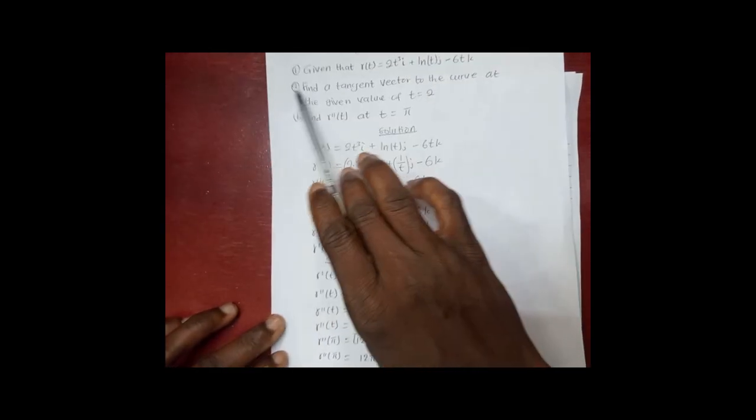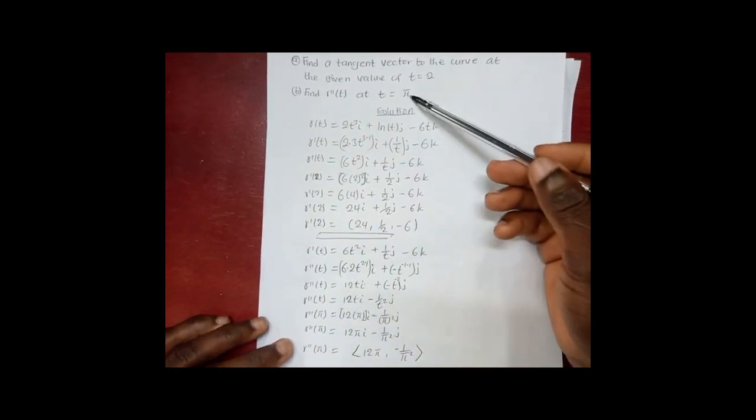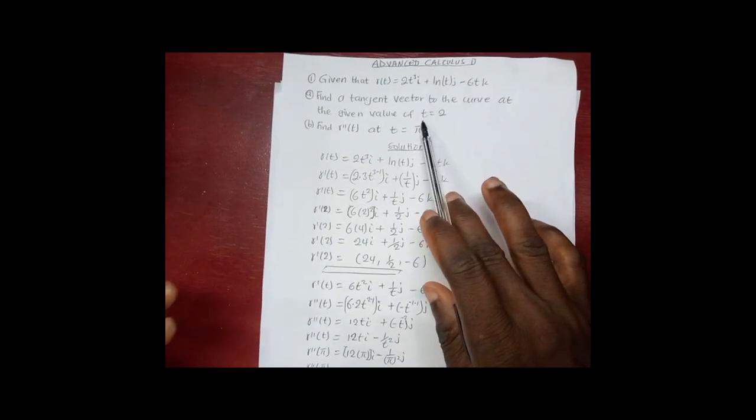From here, you could see we've been able to find the first derivative, we did a substitution, and we got this. For the final part, the second derivative, we have to substitute t equal to pi. So whenever a question like this one says find the tangent vector to the curve at the given value of t, we are dealing with a vector valued function.